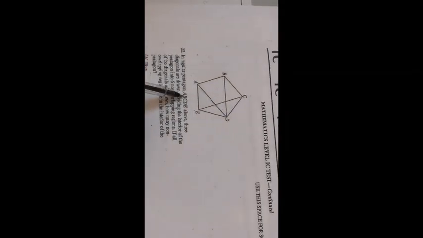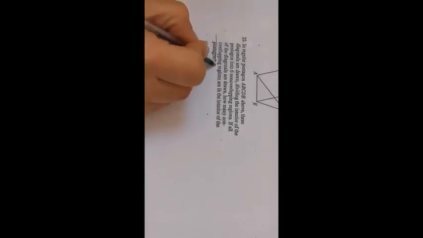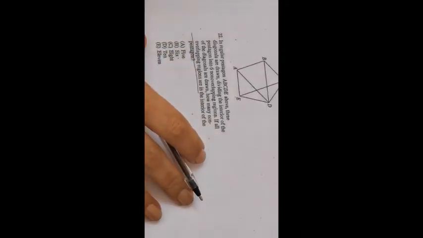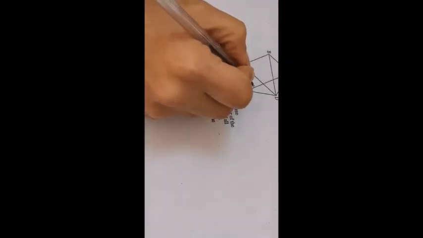Question 22. In the regular pentagon ABCDE above, 3 diagonals are shown, dividing the interior of the pentagon into 6 non-overlapping regions. If all of the diagonals are drawn, how many non-overlapping regions are in the interior of the pentagon? So what do I have to do? I need to complete drawing all the diagonals inside the pentagon.